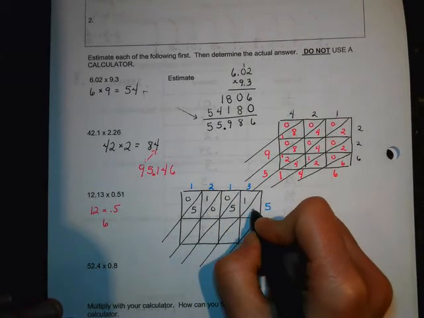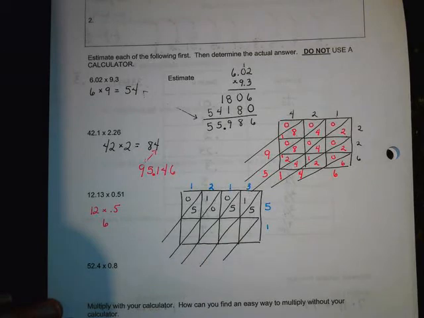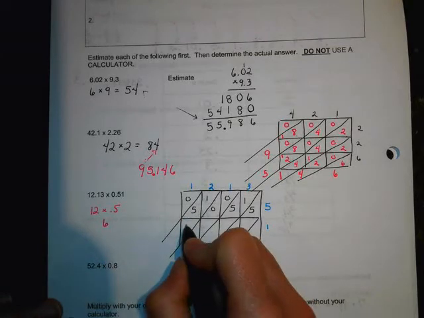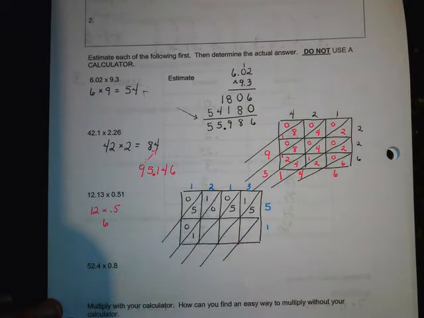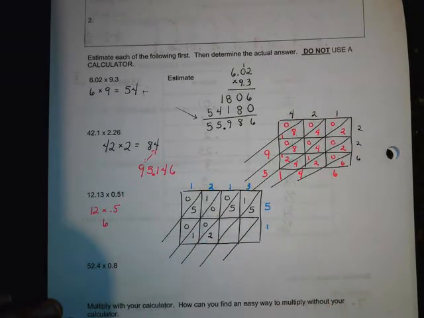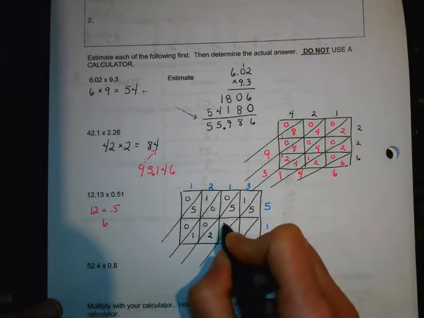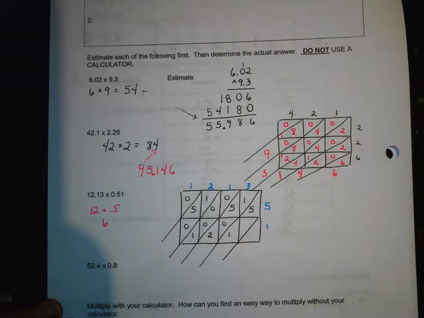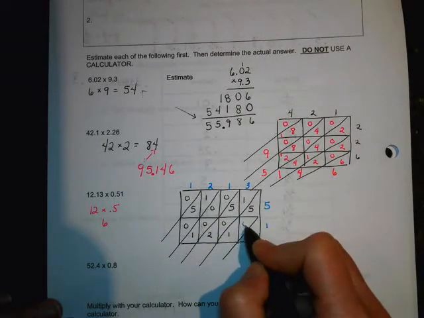And then anything times 1 is itself. So we'll have 1 times 1 is 1. 1 times 2 is 2. 1 times 1 is 1. And 3 times 1 is 3. And then we just add the chutes.